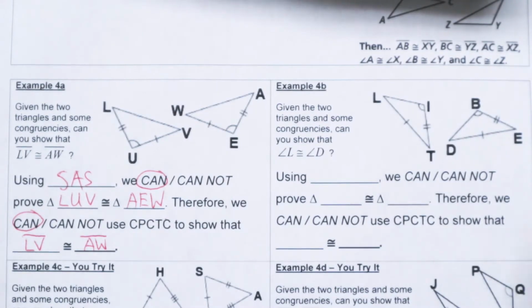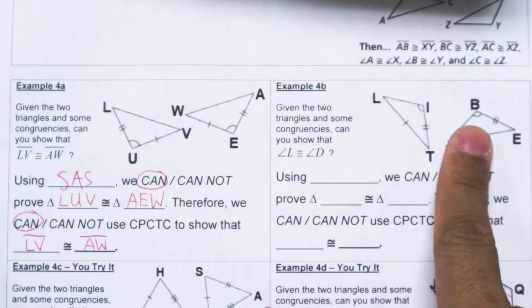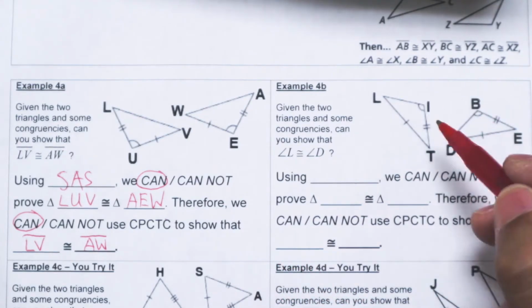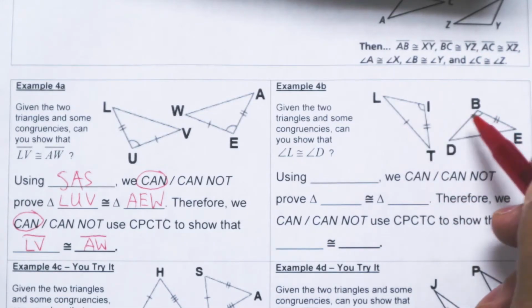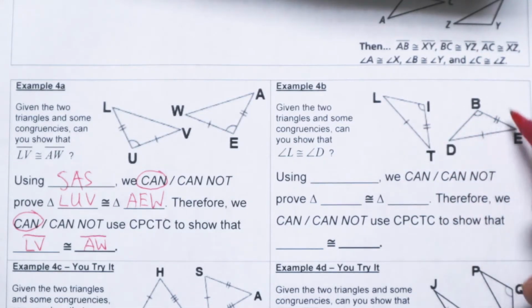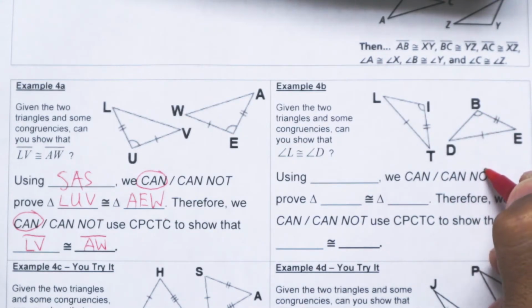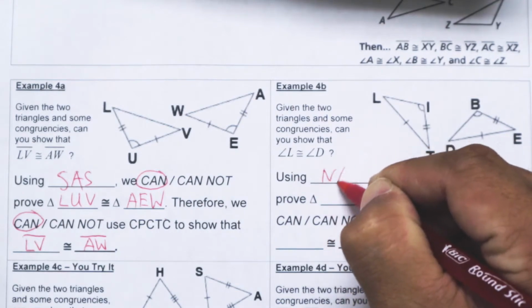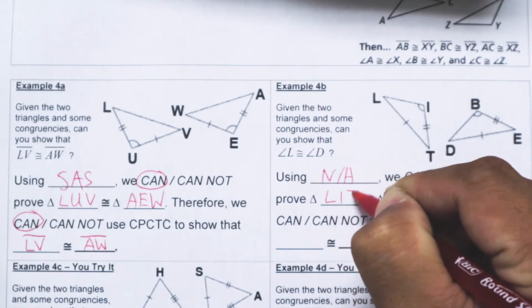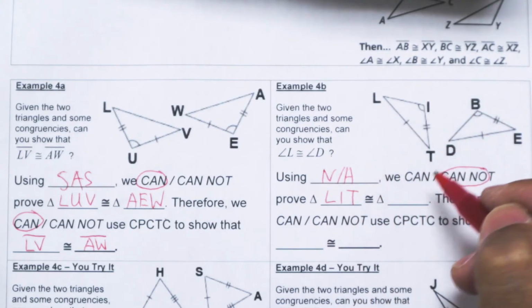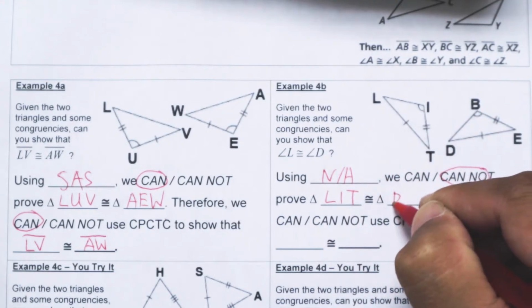Let's do one more. Well, same thing. You have these two triangles. First of all, can we show that they are congruent? Well, I see there's a pair of sides. There's another pair of sides. But then the angles are not in between the pair of sides. It's actually next to these two tick marks here. So we cannot prove, right? We cannot prove that triangle LIT is congruent to triangle DBE.